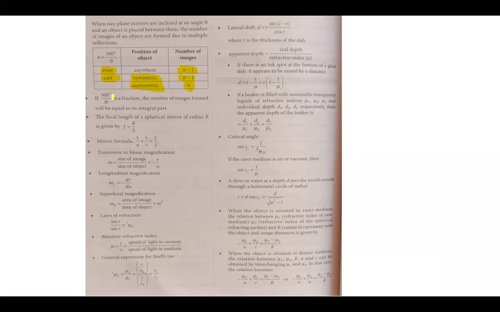If 360 divided by theta is a fraction, the number of images formed will be equal to its integral part. So that you have to remember. If you get a fraction number, then you are going to consider the integer before the decimal, whatever number you have. Then the focal length of the spherical mirror, f is equal to r by 2. That is the relation between f and r.